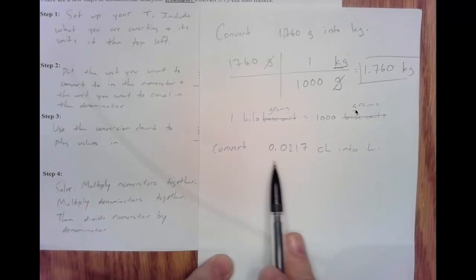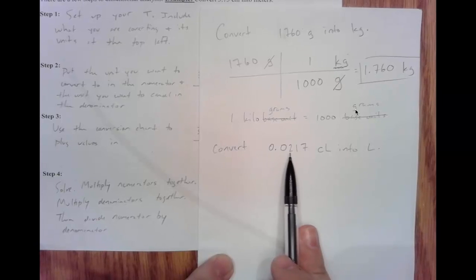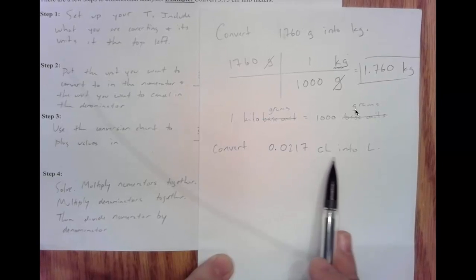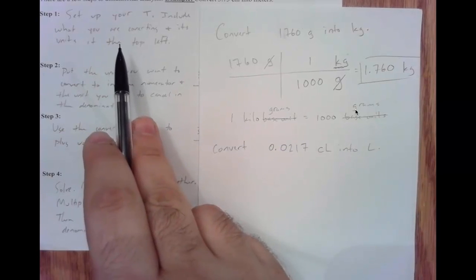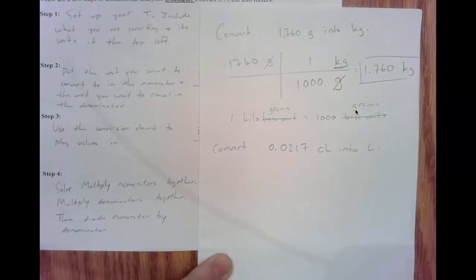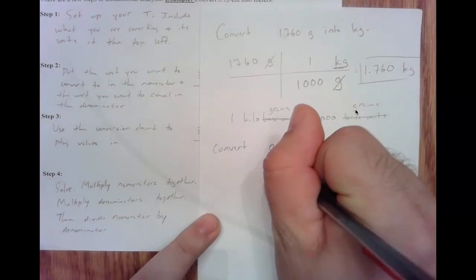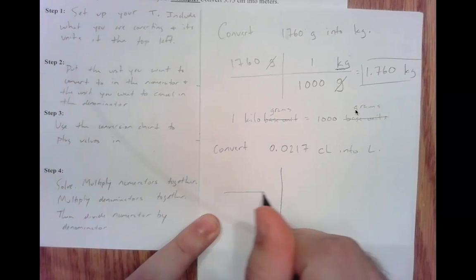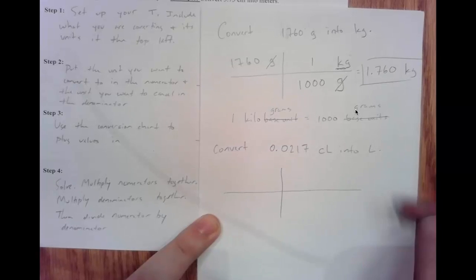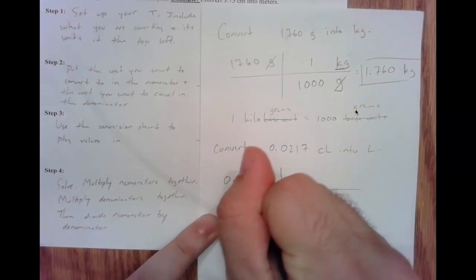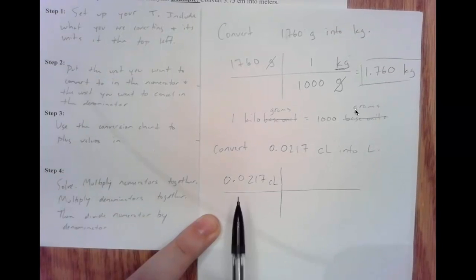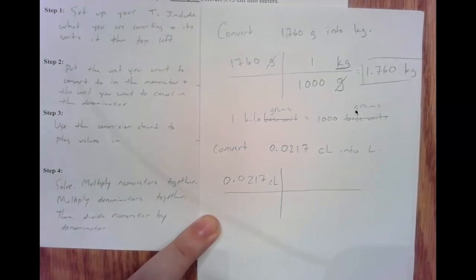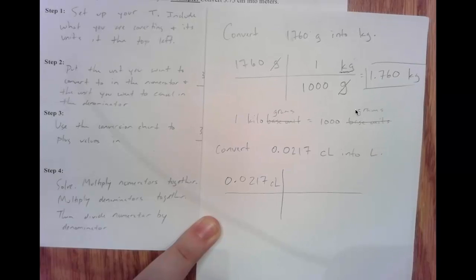The second example, it wants us to convert 0.0217 centiliters into liters. So again, we start the same way. Step one is to set up our T, include what we're converting and its units in the top left. Do not forget to include the units canceling out. That's why we do dimensional analysis. So then we set up our T and we write 0.0217 centiliters in the top left.